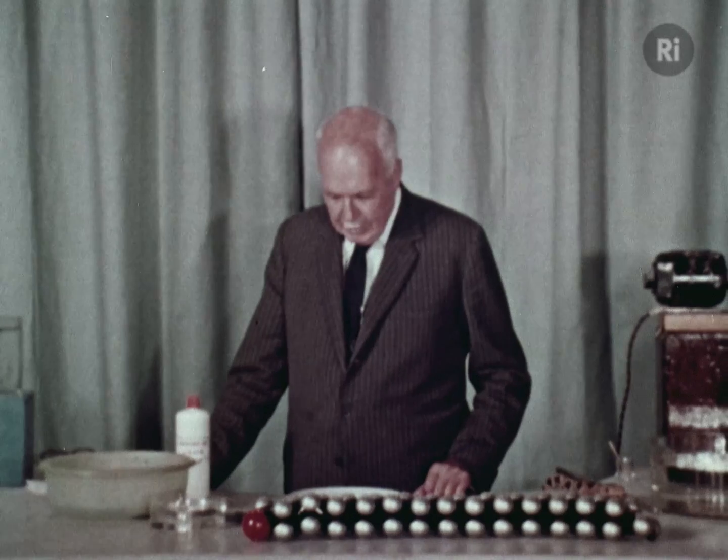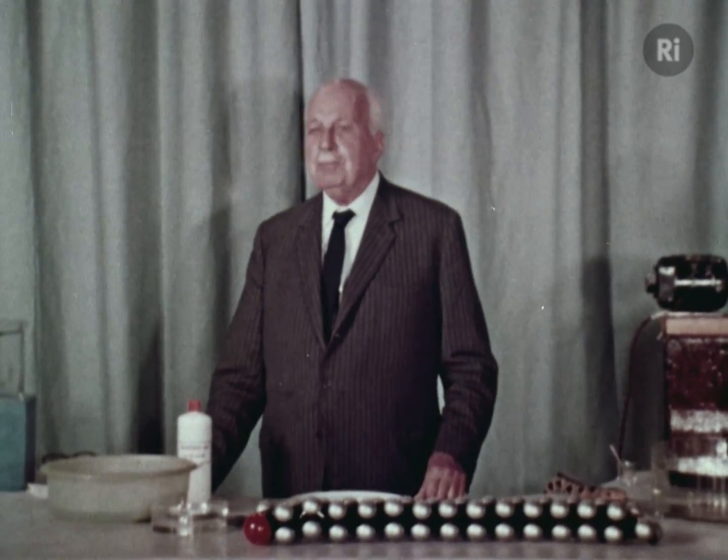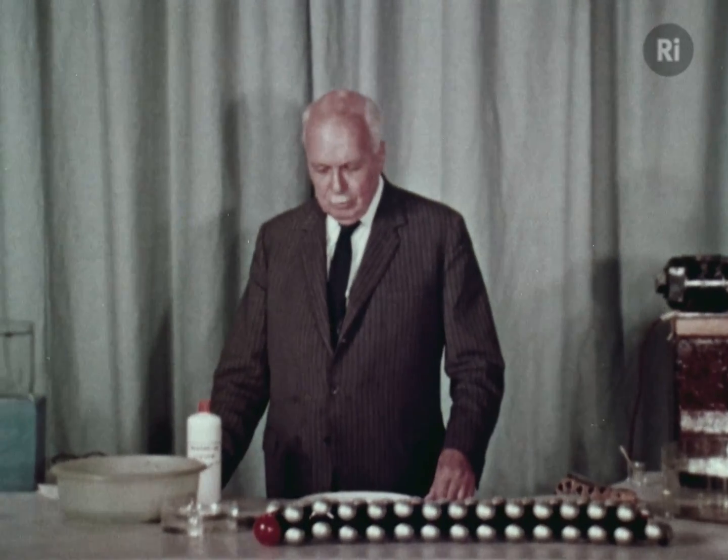washing up. Now, you know, when you're washing up, if you just use plain water, it's quite easy to clean a jammy plate. But if you have a buttery or a greasy plate, it's very much easier if you put a little detergent in the water.